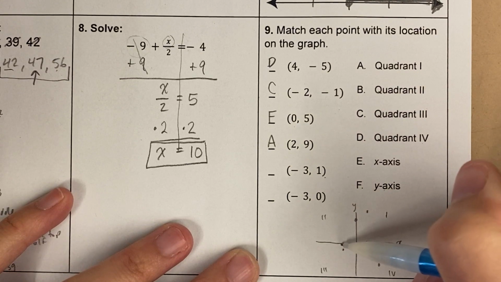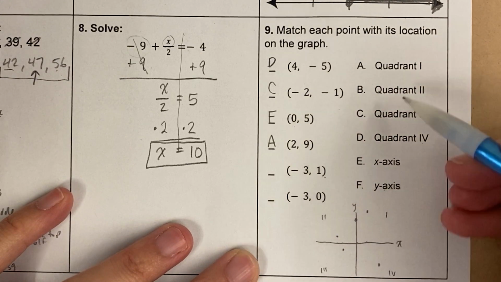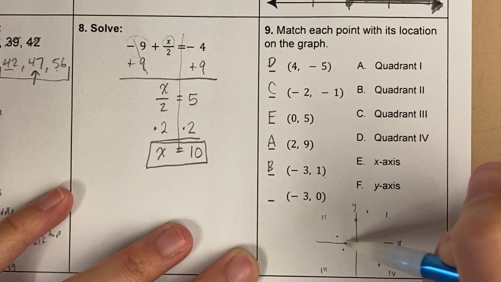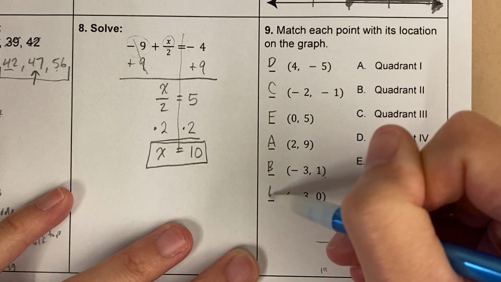Negative 3, 1. So I'm going left 3, up 1. That's in quadrant 2. And negative 3, 0, that's go left 3, don't go up or down. That's on the x-axis.